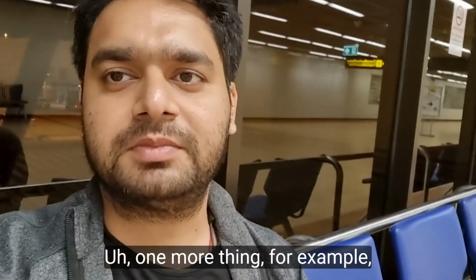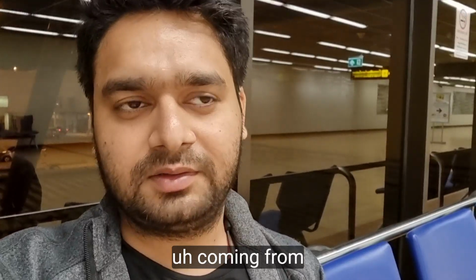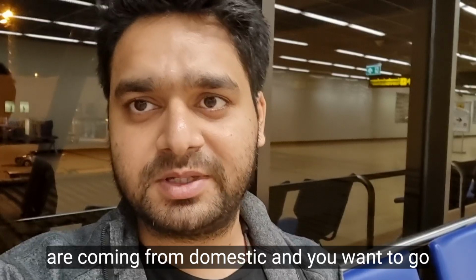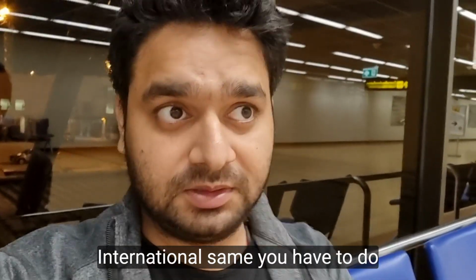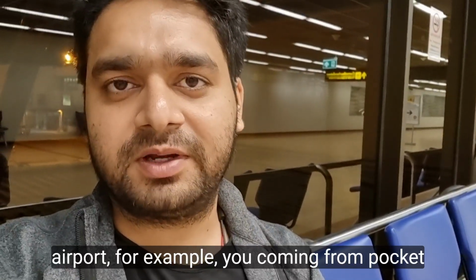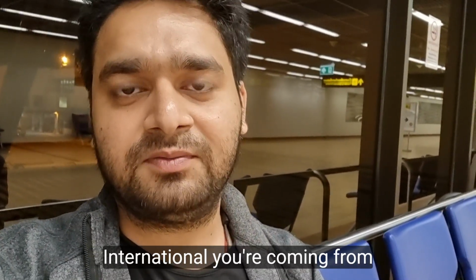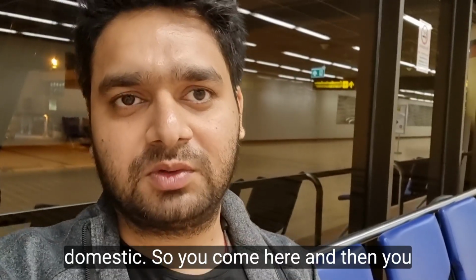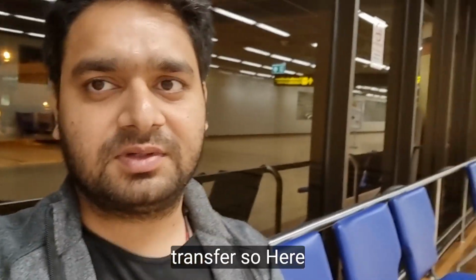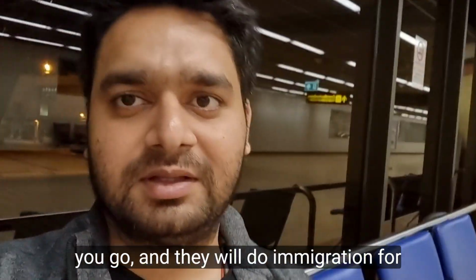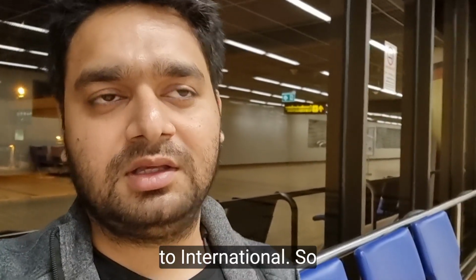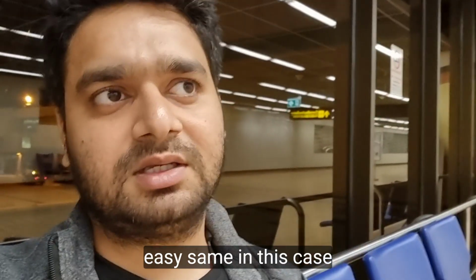One more thing. For example, you are coming from Phuket or somewhere else, coming from domestic, and you want to go international. You have to do the same. After you reach Don Muang Airport, for example coming from Phuket and wanting to go somewhere else internationally, you come here and then you go to international transfer. So here you go, and they will do immigration for you, and they directly transfer you to international. So easy.